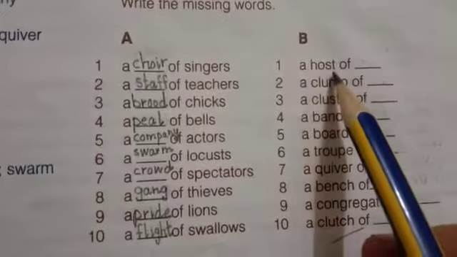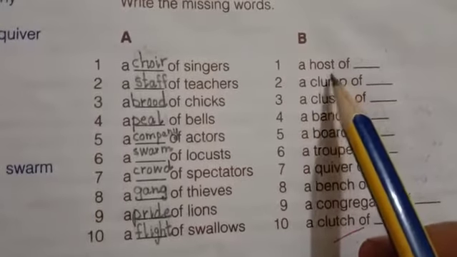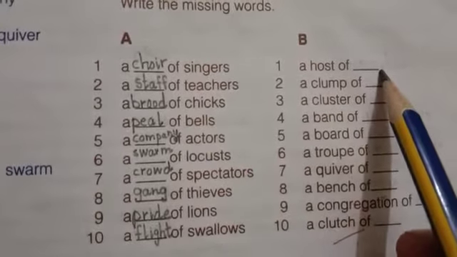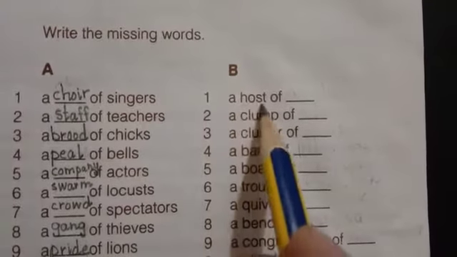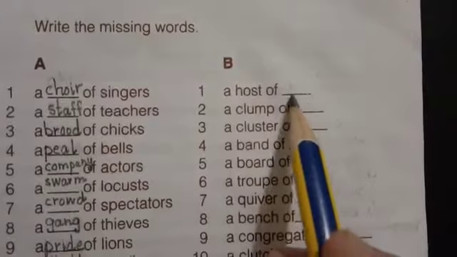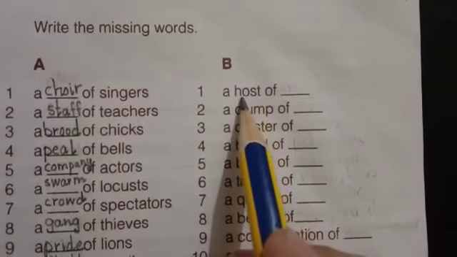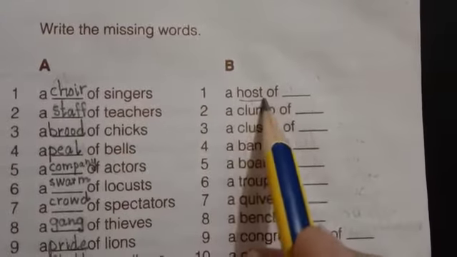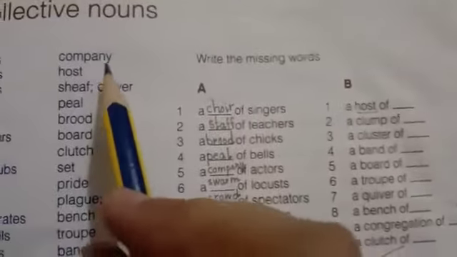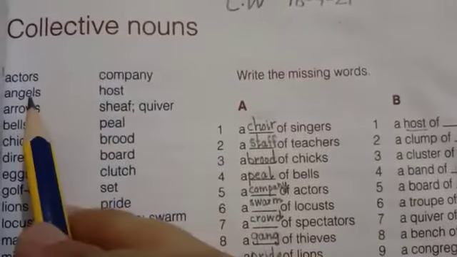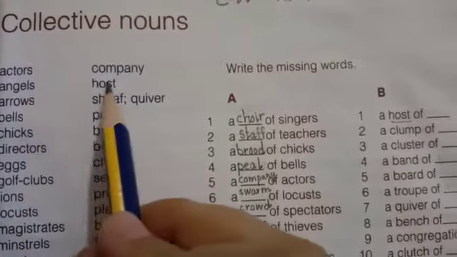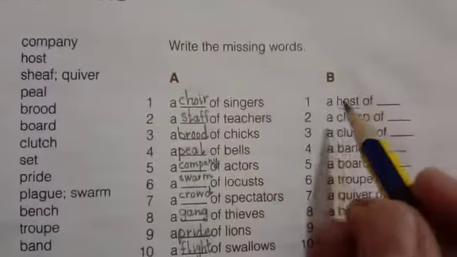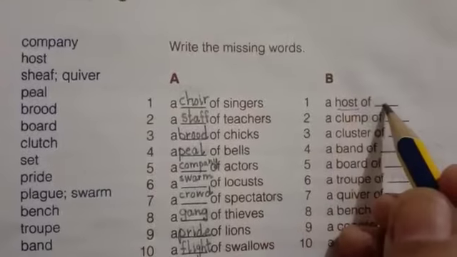Here we have group names and now we have to find out what they name. Okay. For example, look here, a host of dash. Which thing has the group name of host? Let's find it here. Guess. Angels? When we have a group of angels, that is called host. So a host of angels.